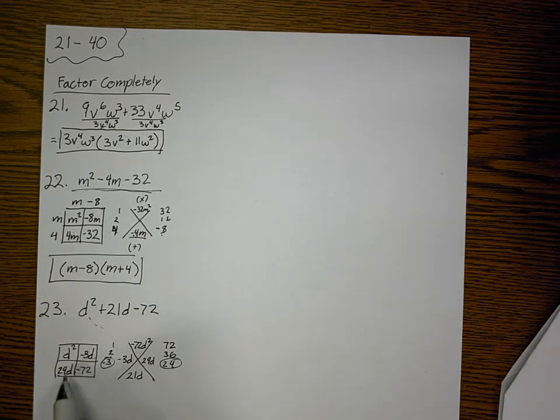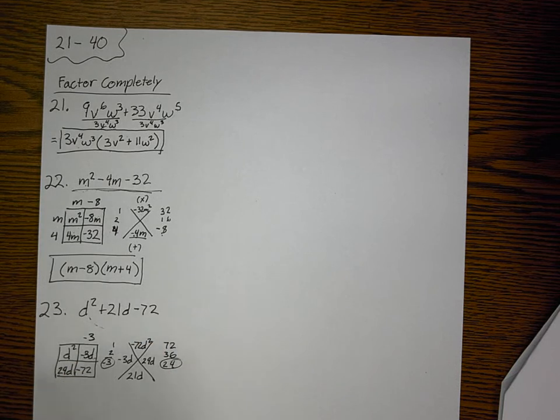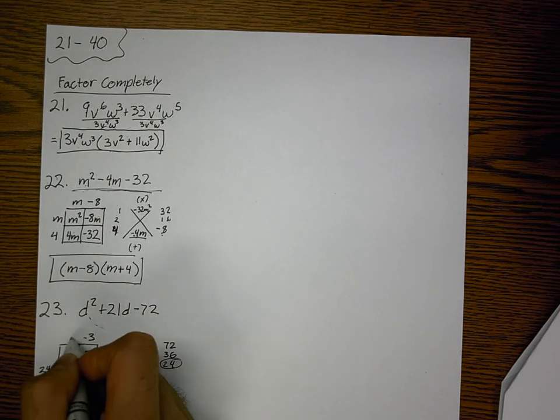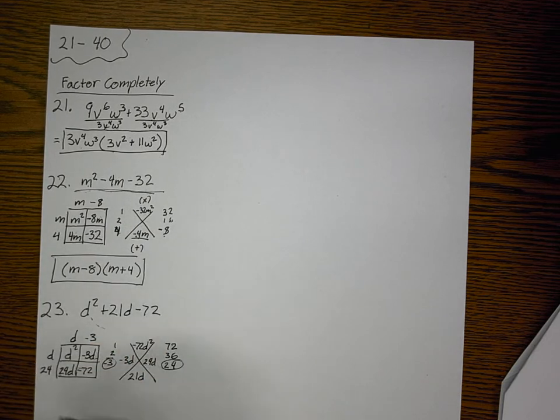Okay. So again, you could switch these if you wanted, but we're just going to factor out the terms this way. If you switched it, you would just be rotating your area model. But greatest common factor, greatest common factor, greatest common factor, greatest common factor. So your answer is d minus 3 times d plus 24.